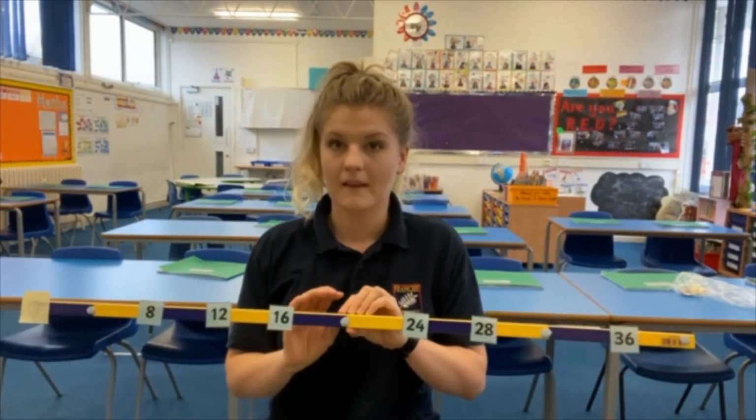Okay, I've removed some of the numbers off the counting stick. But we can still count up, I think, together. This time, I'd like you to use your shouting voice. Are you ready? 0, 4, 8, 12, 16, 20, 24, 28, 32, 36, 40. Great job. Okay, what is 5 times 4?